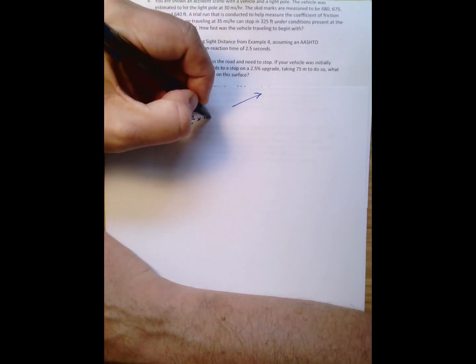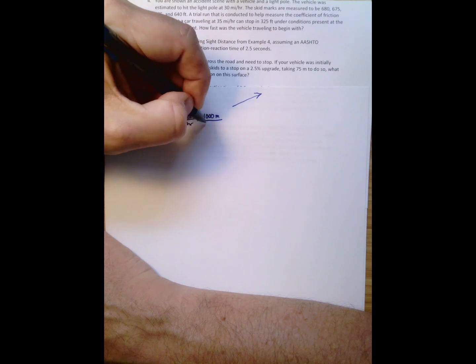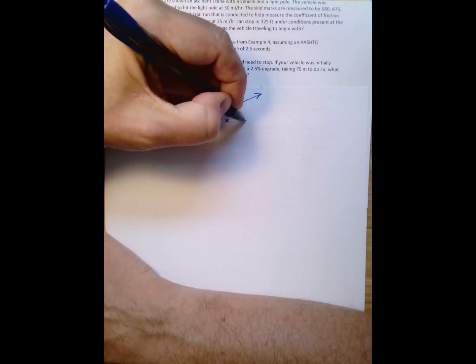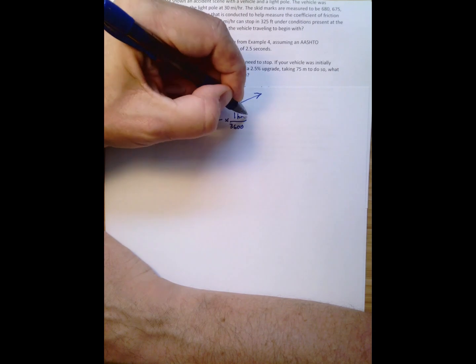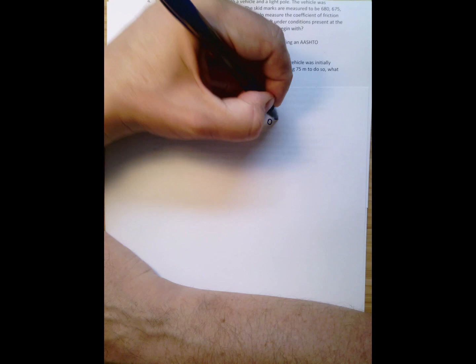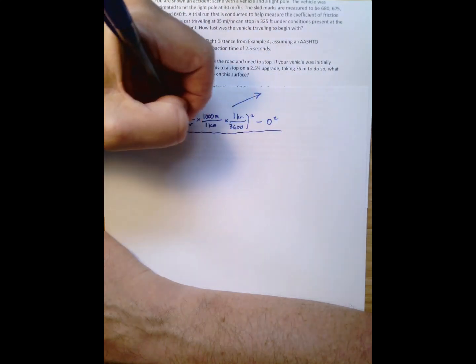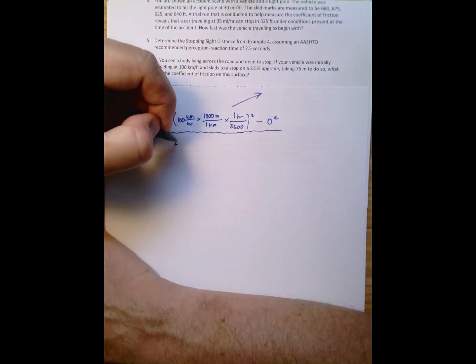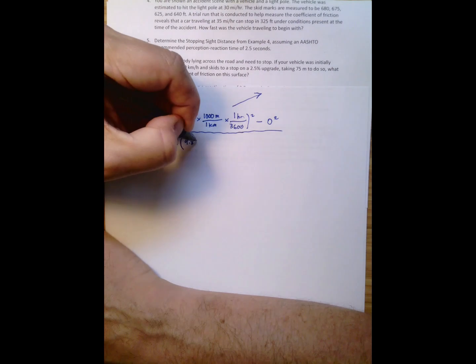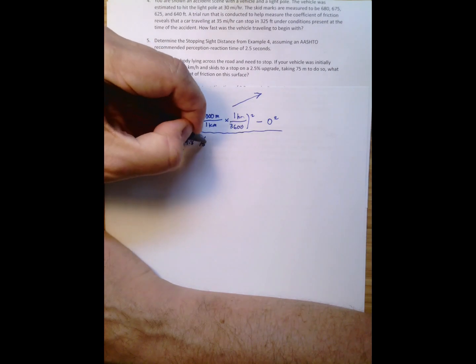There are 1,000 meters in 1 kilometer. So using dimensional analysis, there are 3,600 seconds in 1 hour. The ending speed is also 0 since we're stopping. And then in the denominator, the deceleration of gravity using SI units is 9.8 meters per second squared.